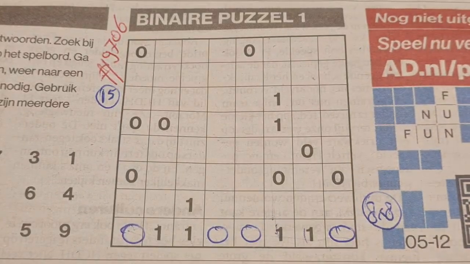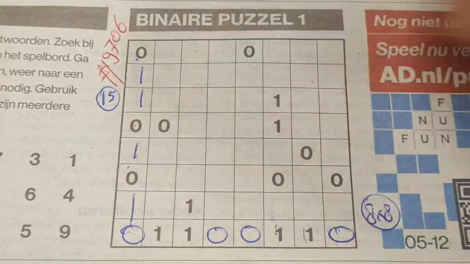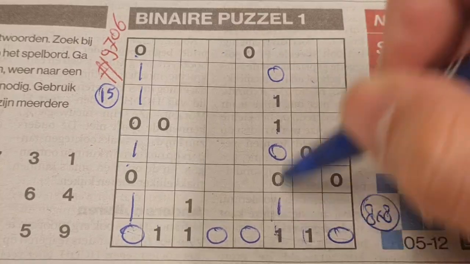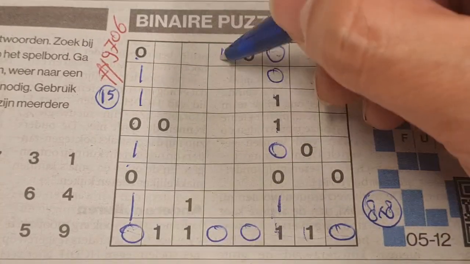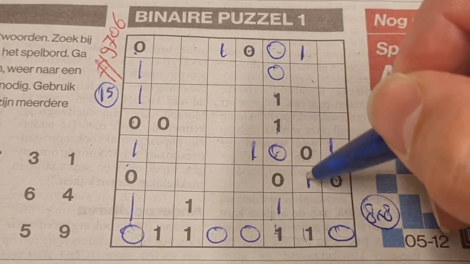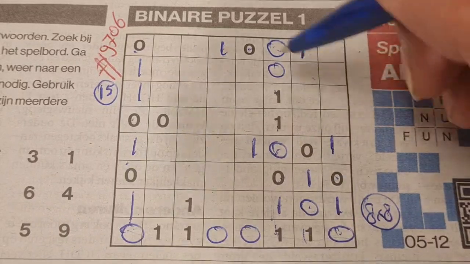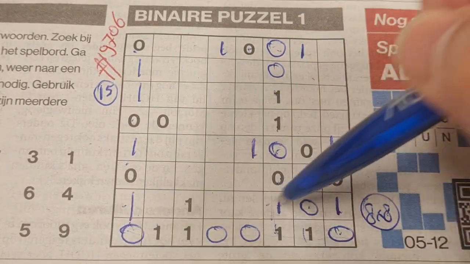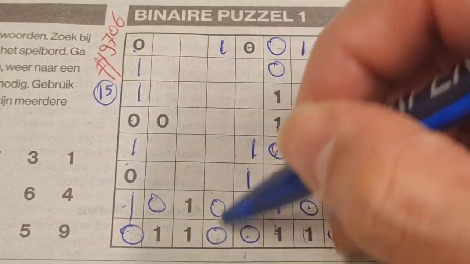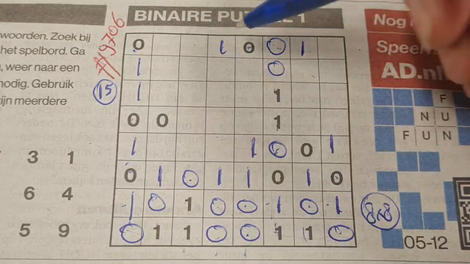Alright, so let's get started. Four zeros we have here, so the rest are ones. Double ones, here no, there no. Double zeros, here one, there one. Four ones we have here, so the rest are zeros. Double zeros, here one, there one, double zeros, here one, there one. Between those comes a one, between those comes a one, between the ones comes a zero. 1, 2, 3, 4 ones, so the rest are zeros. Double zeros, here one, there one, double zeros, here one, there one, double ones, here no, there no. Between the zeros comes a one.